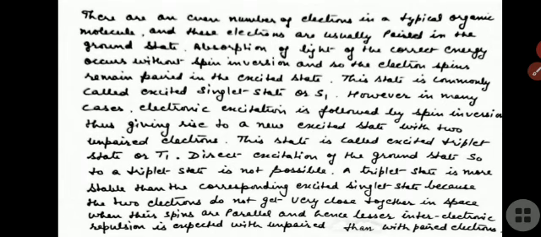Absorption of light of the correct energy occurs without spin inversion, and so the electron spins remain paired in the excited state. This state is commonly called excited singlet state or S1. However, in many cases, electronic excitation is followed by spin inversion, thus giving rise to a new excited state with two unpaired electrons.